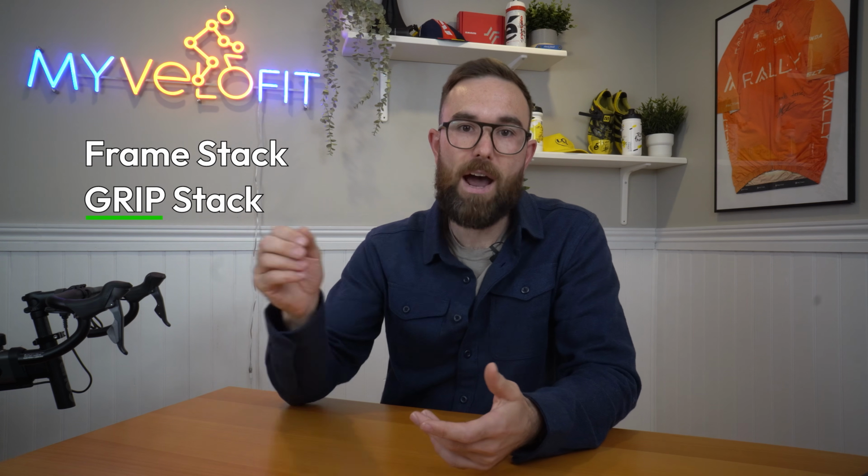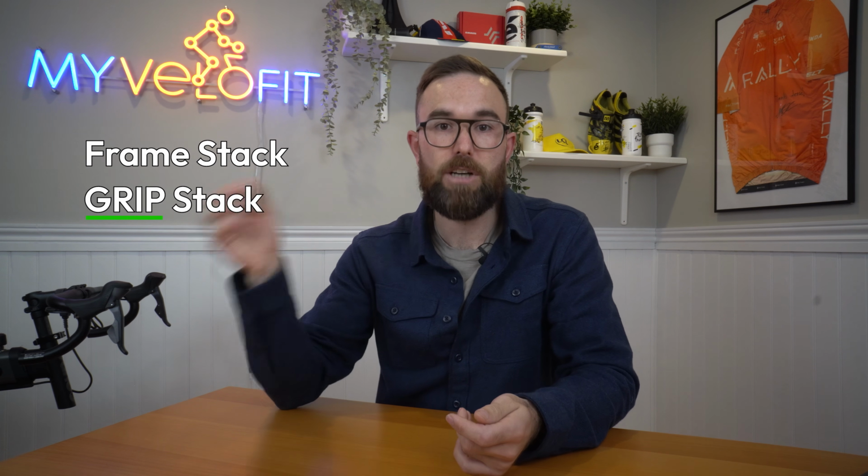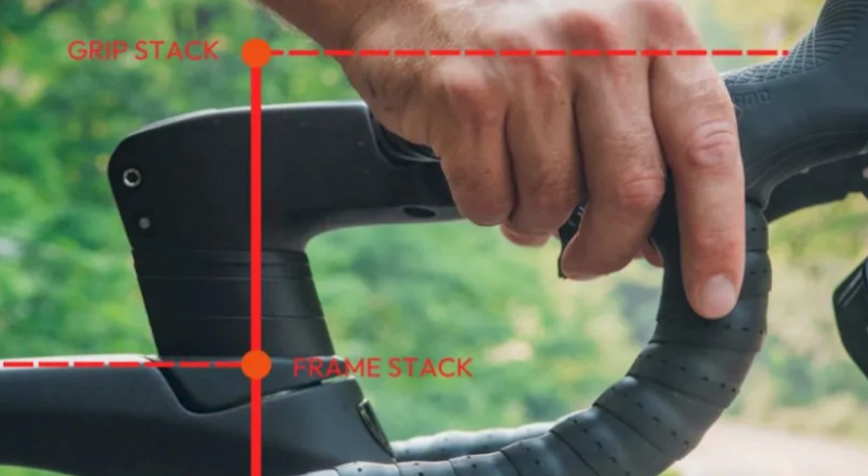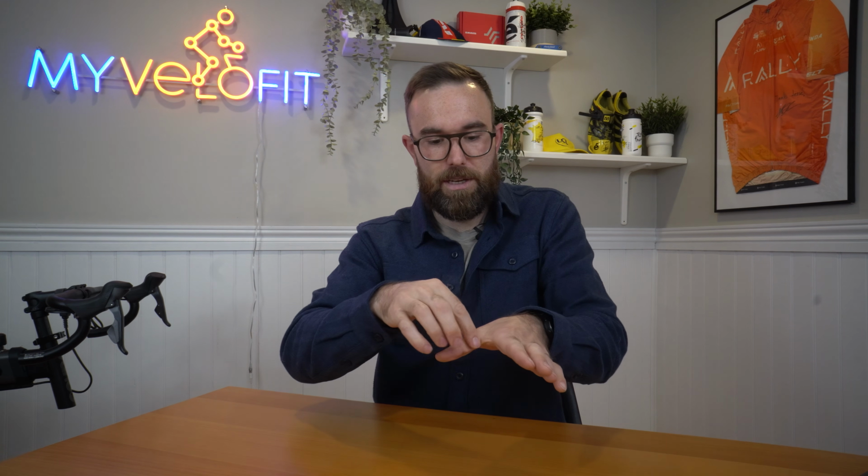But what's more relevant often when you're thinking about your fit is what's referred to as grip stack. Rather than measured at the top of the head tube, it's the vertical distance to where your hands interact with the handlebars. So on a road bike or any drop bar bike, this is going to be where the nook of your thumb and forefinger really sit into the hoods.